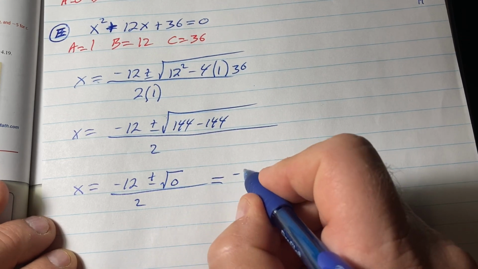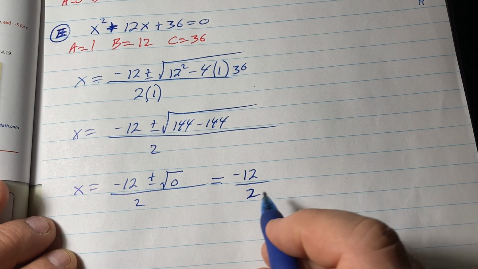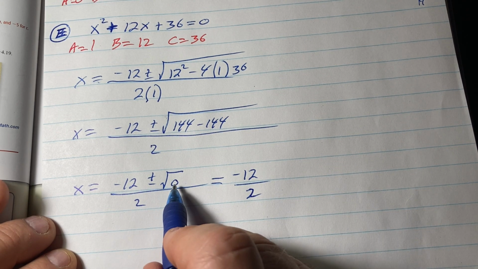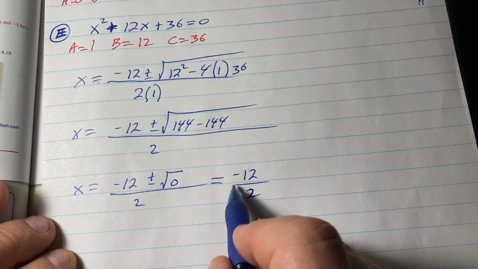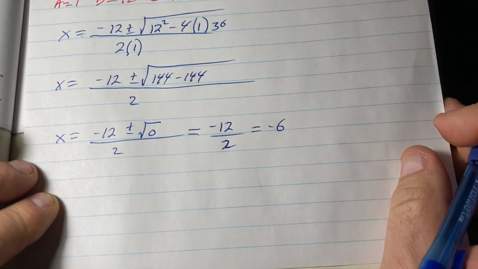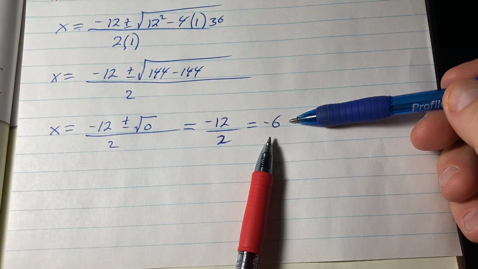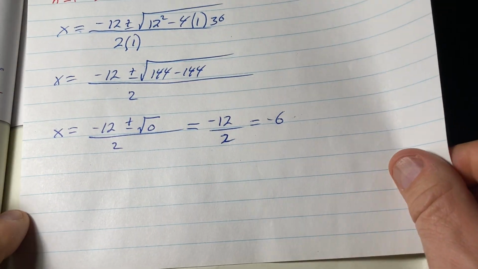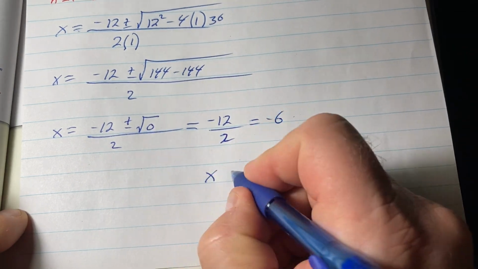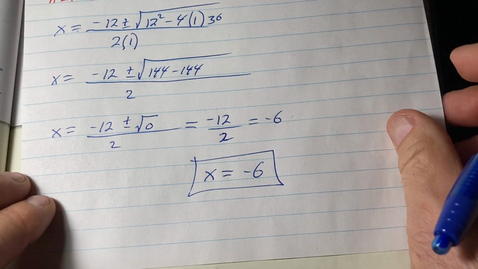And that's the same thing as negative 12 over 2. The square root of 0 is 0, so negative 12 plus 0, negative 12 minus 0, you get negative 6. This is your answer. So x equals negative 6. You only get one answer there.